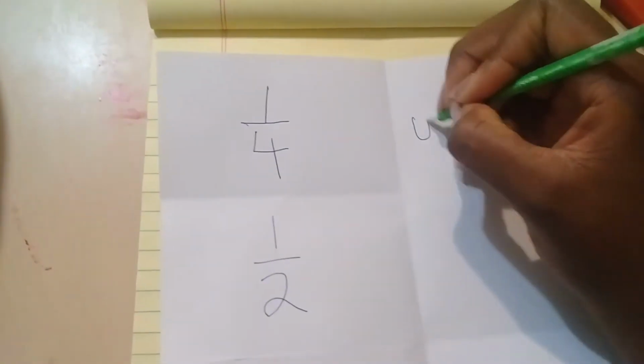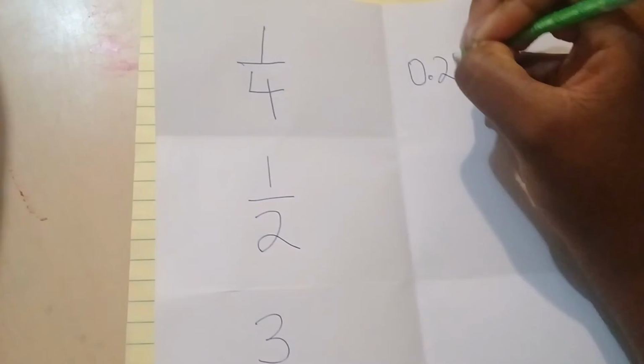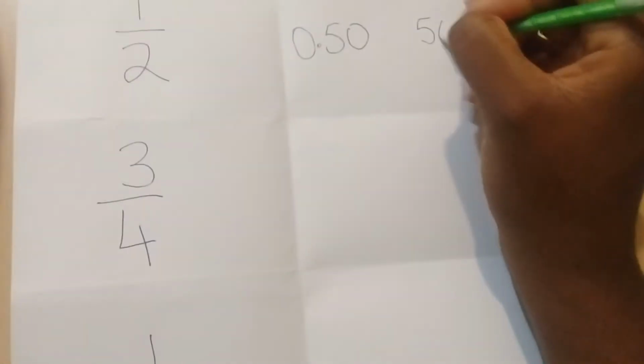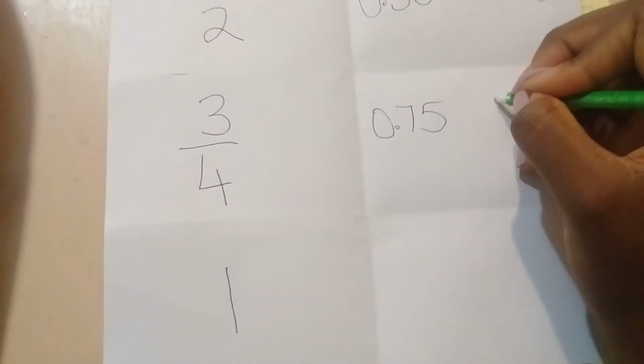decimal and percentage. So a quarter is the same thing as 0.25. You can just look back at your table if you want to skip ahead of me. And 0.25 is the same thing as 25%. A half, 0.50, or just 0.5, 50%. 3/4, 0.75, 75%.